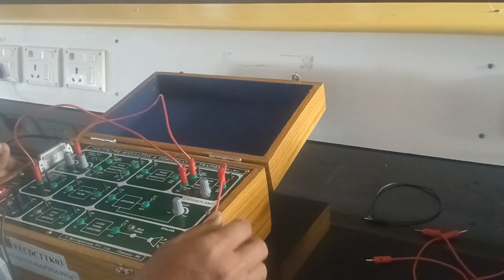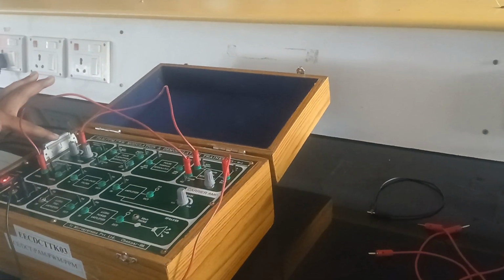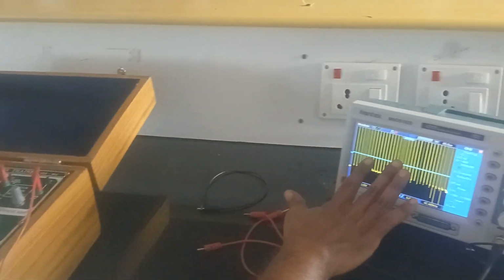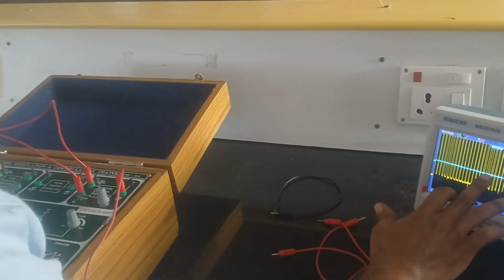This pulse width modulation output also uses the same demodulation method. So this is the exact output of PWM modulation.